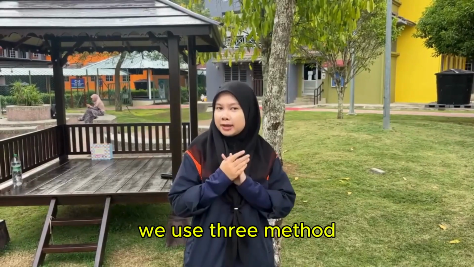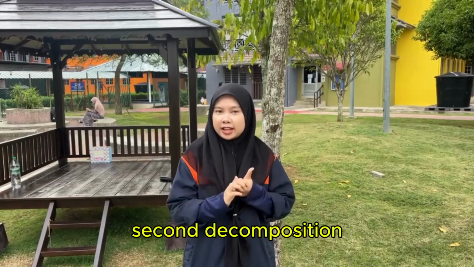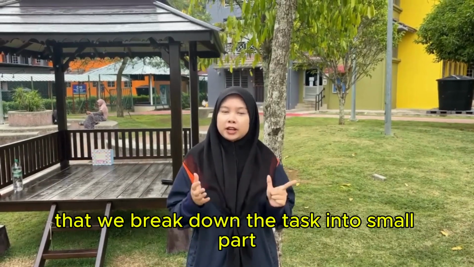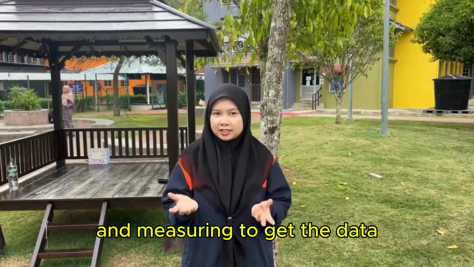We will use 3 methods. First, we observe the process of making the noodle. Second, decomposition, where we break down the task into small parts. And the third one, time measure, where we measure each step that we use every time to get the data.